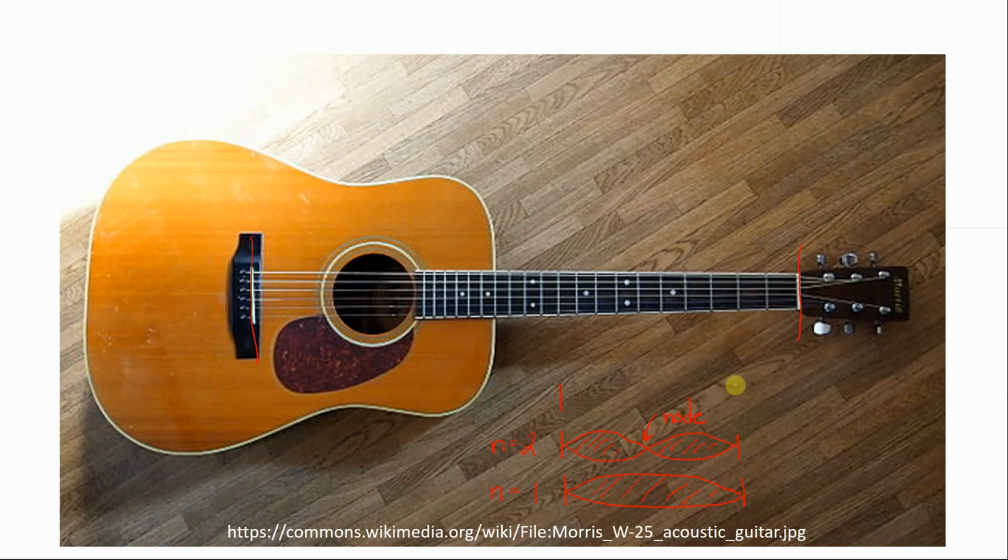And this continues if we go to a third state. This one has 2 nodes there, and this one would be n equals 3. And you can imagine there's an n equals 4 and an n equals 5, and each time they get to be a little higher energy.